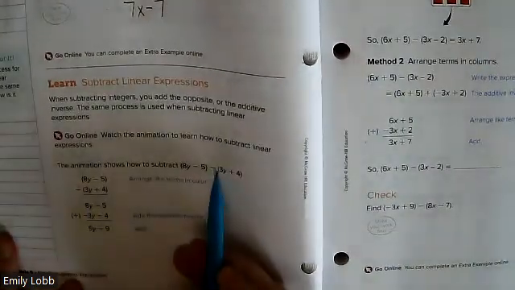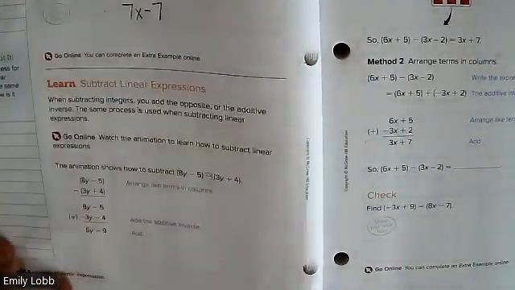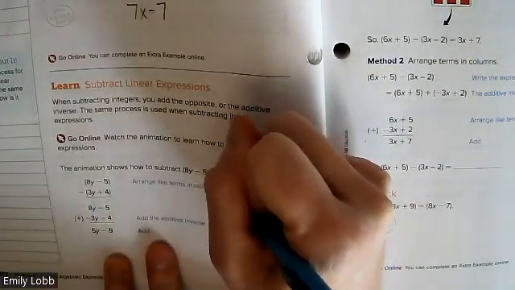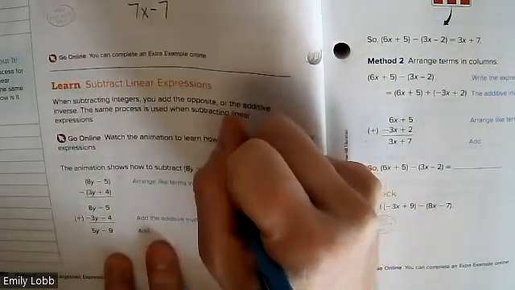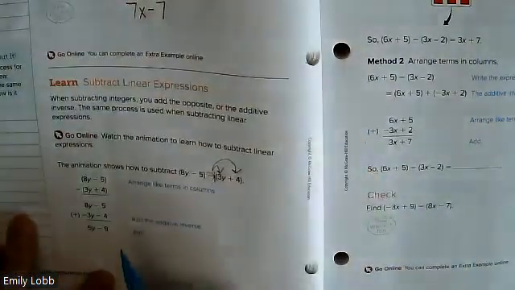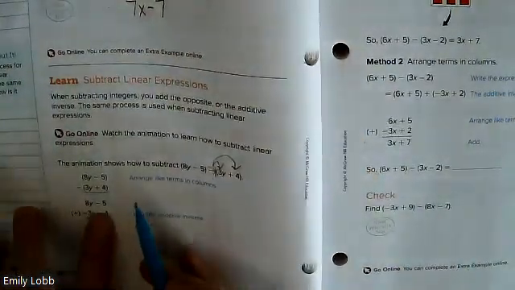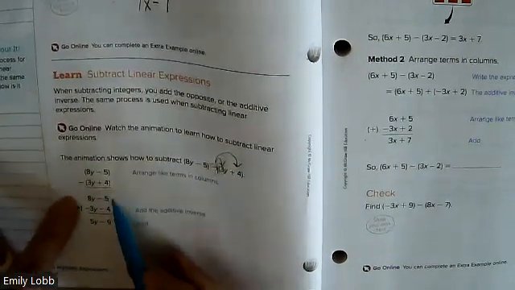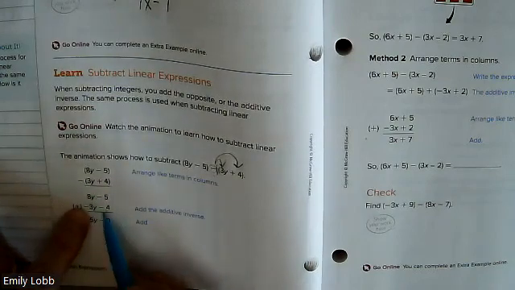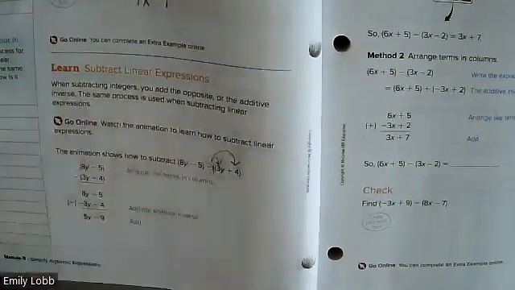So here's what we're doing. When we're subtracting and we have this parenthesis here, we assume that there is a 1 in front of it. So this is negative 1 times this, and negative 1 times that. So we have to rewrite the first and take the opposite of both of the terms inside these parentheses.